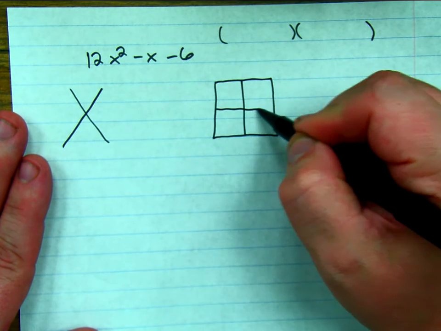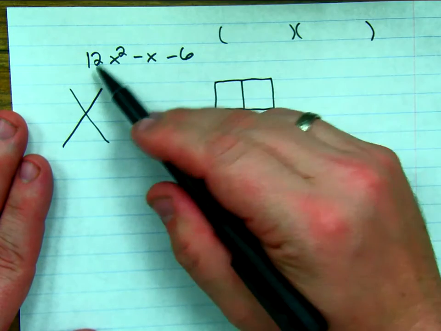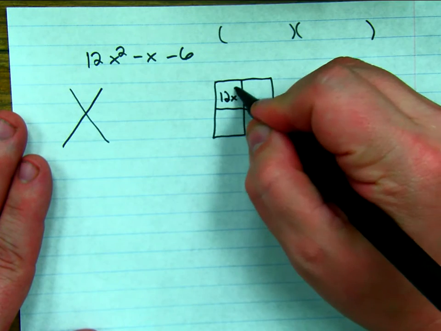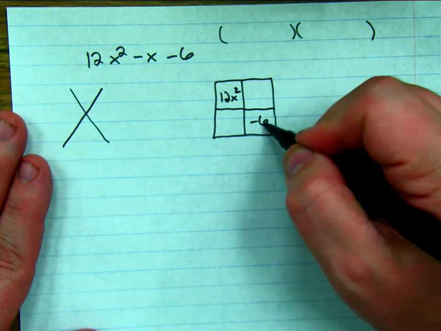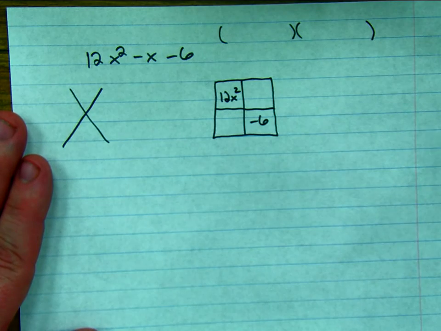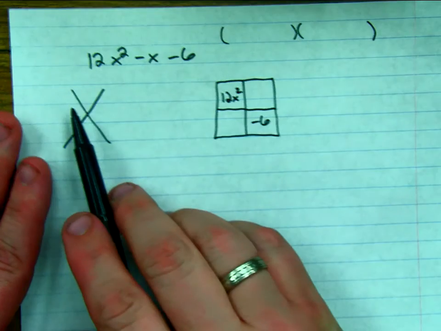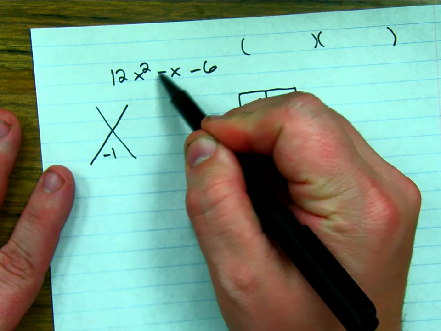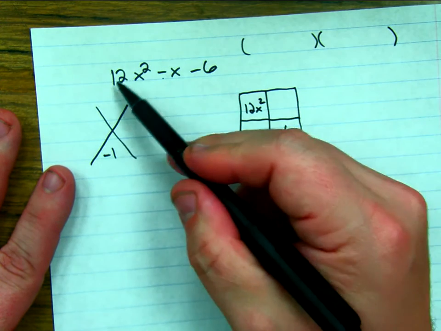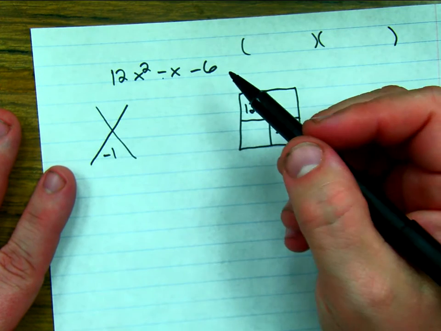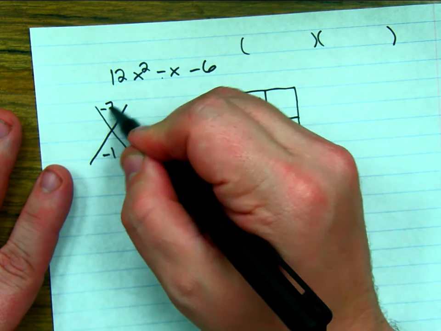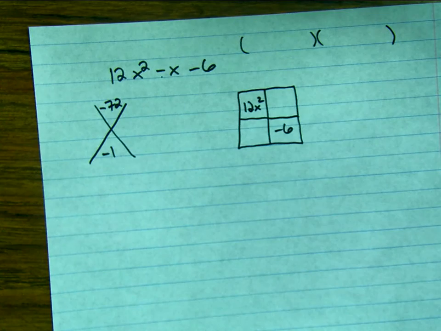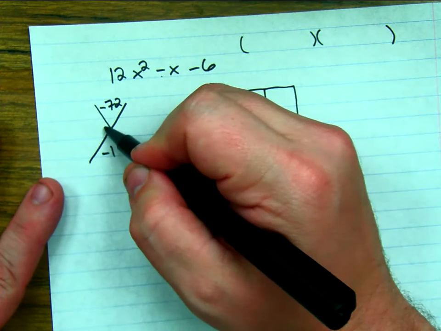And in the trick, we know that the top left box is always our first term, the 12x squared. We know the negative 6 would go down here. We just have to figure out what goes in the other two boxes. That's what the x is for. We know minus 1 goes on bottom, because that's the coefficient of the middle term. And if we multiply the other two terms, negative 6 times 12 is negative 72. That gets us the top value. This is how we're going to split up our x's.